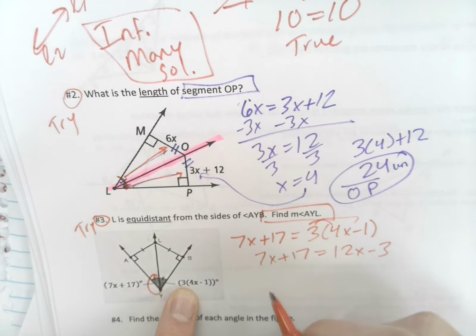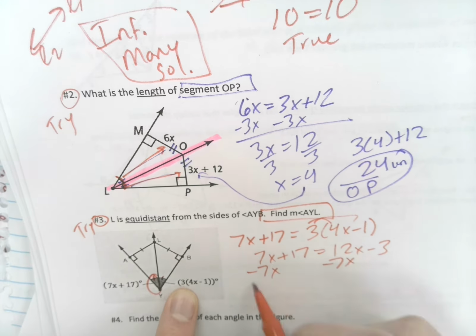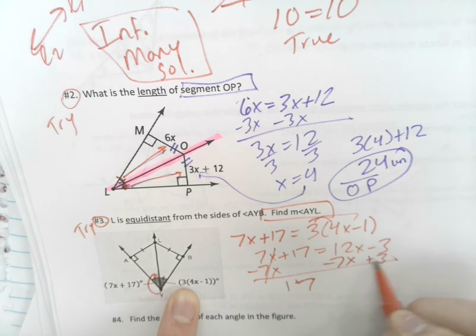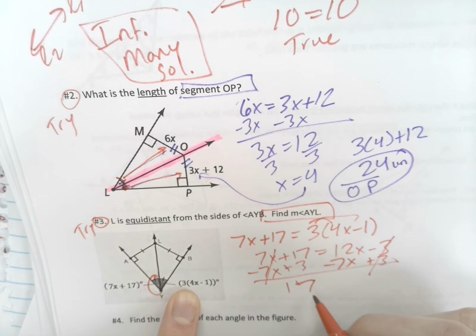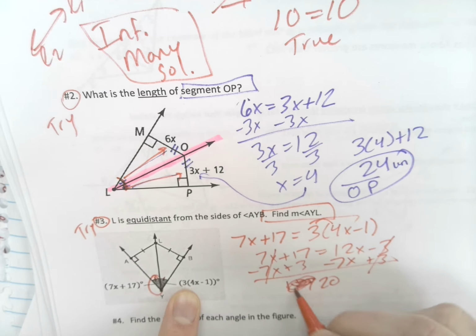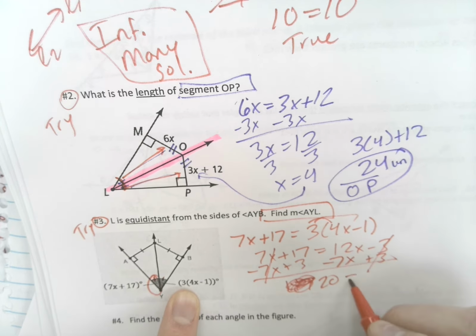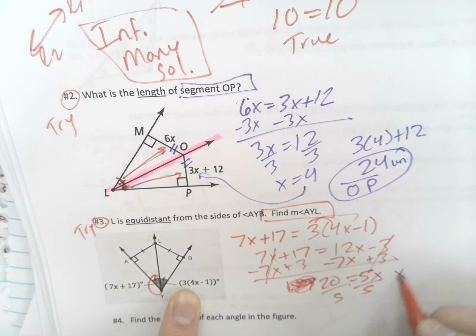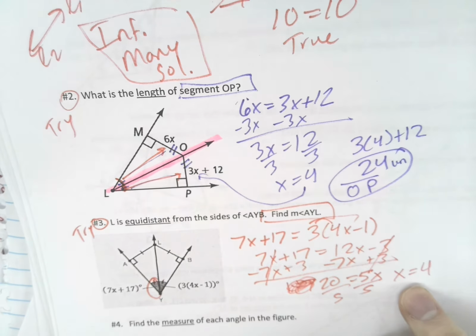12x minus 3, subtract 7x over, add 3 over, you get 20, 17 plus 3 is 20, equals 5x. Divide by 5, we get x equals 4.